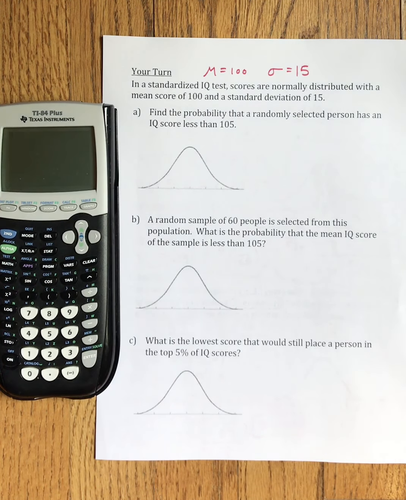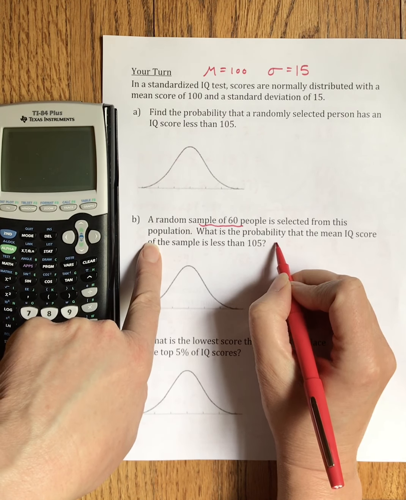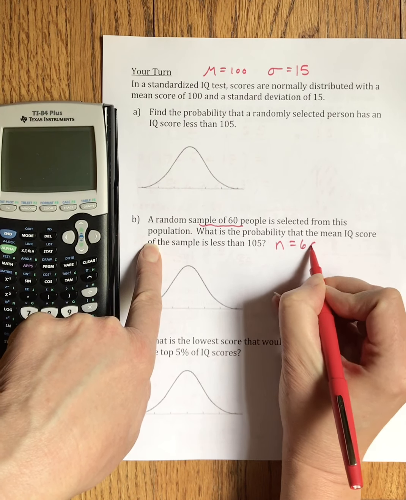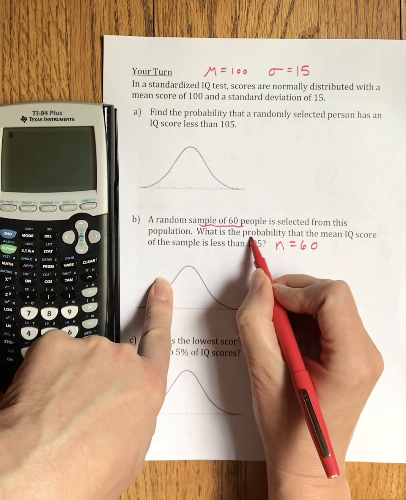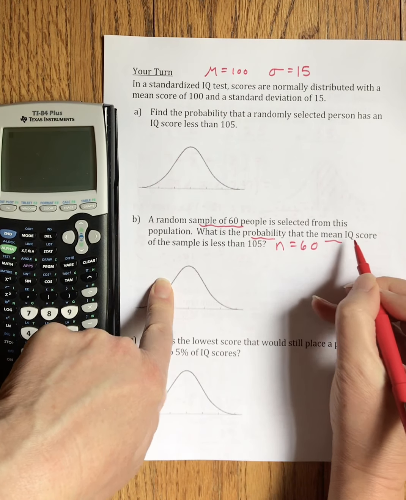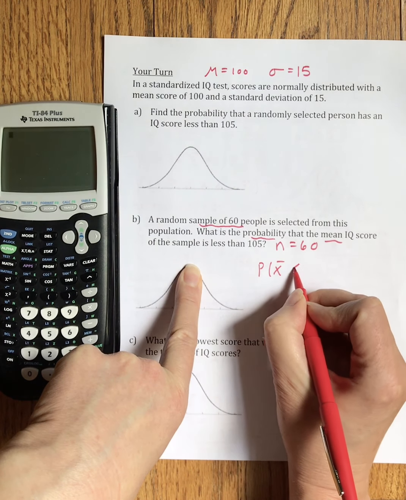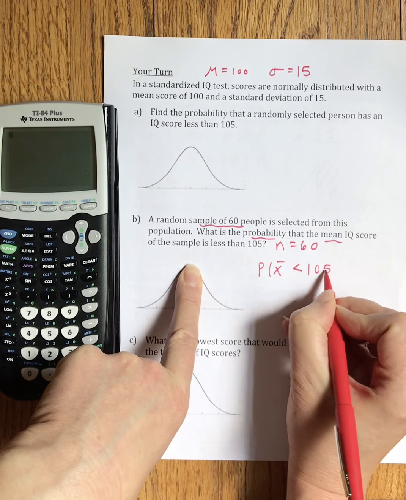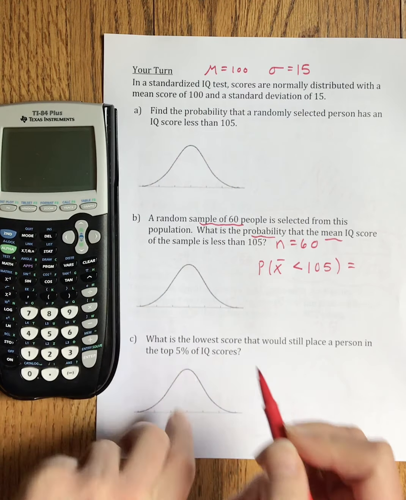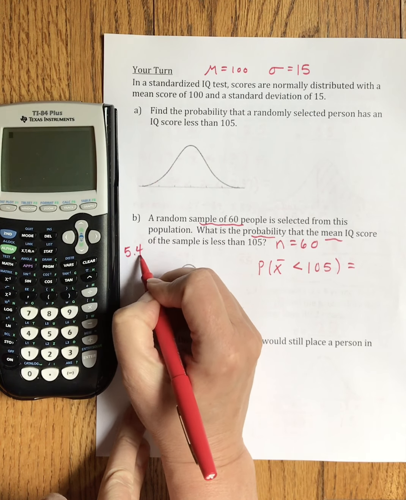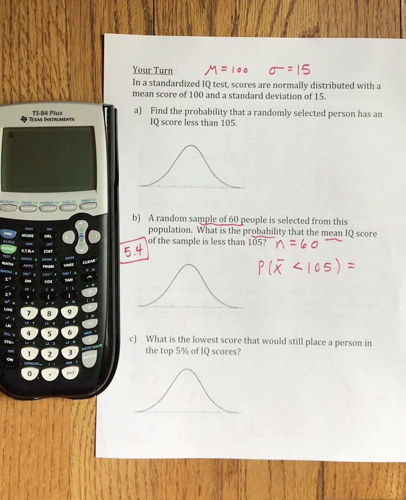And the only one here that mentions a sample of 60 people is part B here. They give us an n value of 60. And when they ask about the probability, it also involves the mean of the sample. So probability that x bar is less than 105, for instance. This part B would be the 5.4 question out of these three.